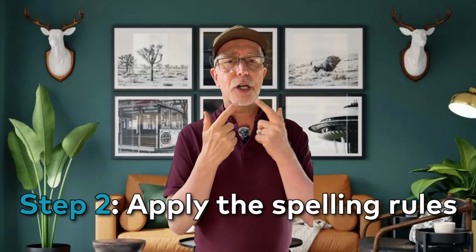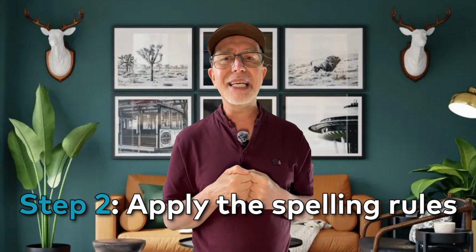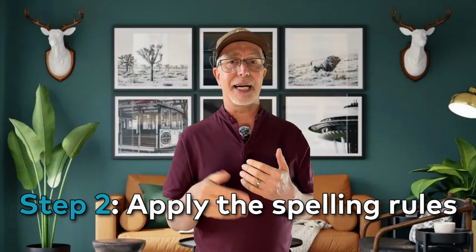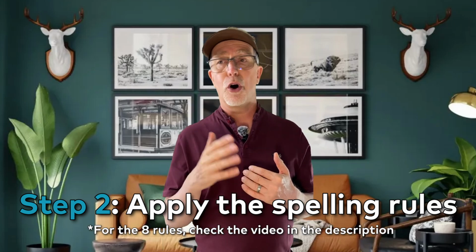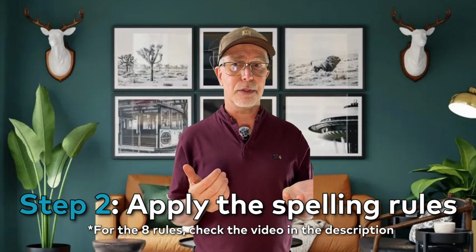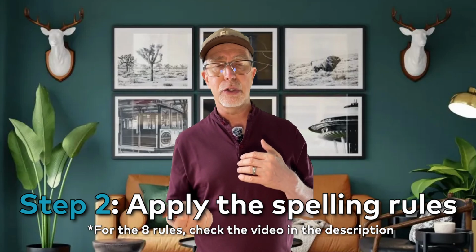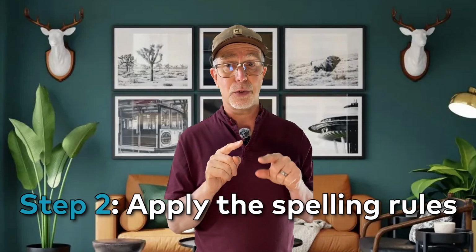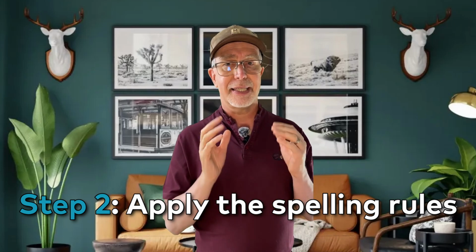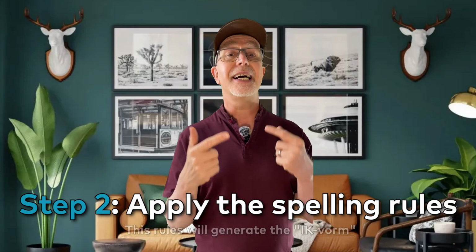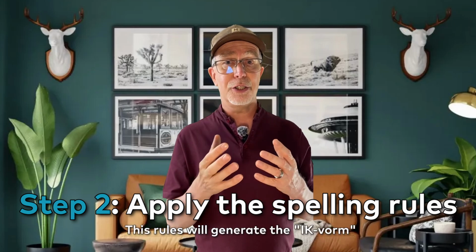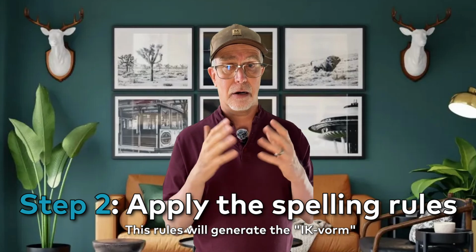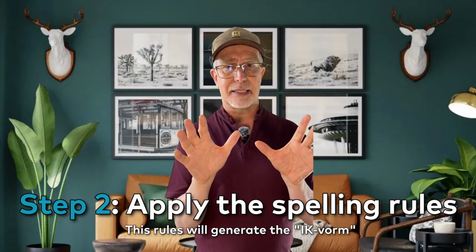Remember, our conjugation depends on how we say things. So yes, here you have to apply those 8 rules. Open syllables, closed syllables, how a long sound stays long, a short sound stays short, etcetera. That's what you would do here. That will generate what we call the ik form, the conjugation for the subject I, ik. Now, this is the basis.